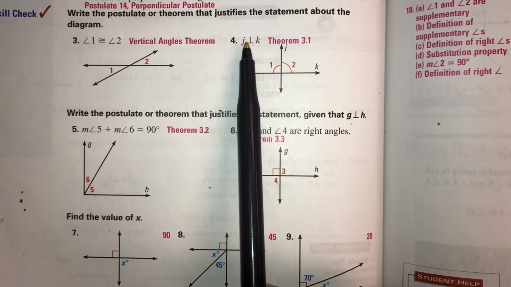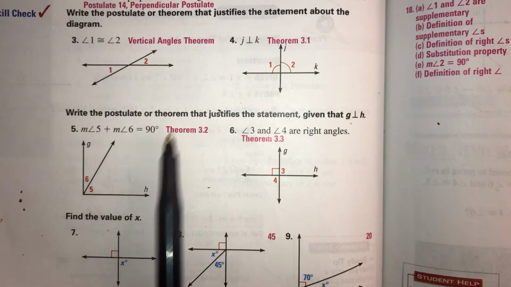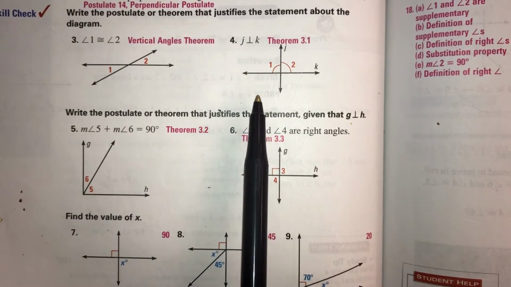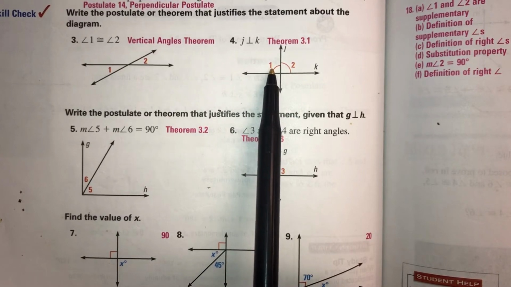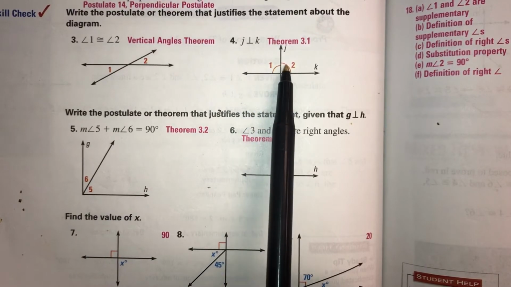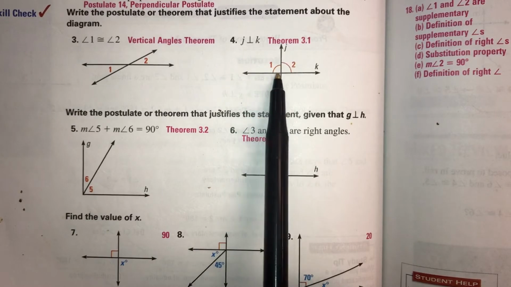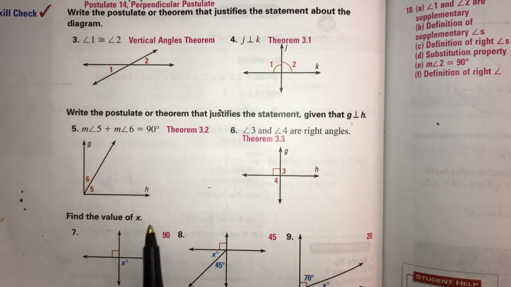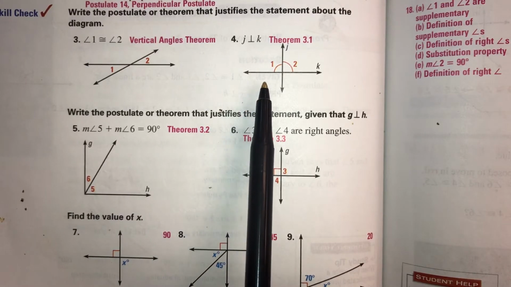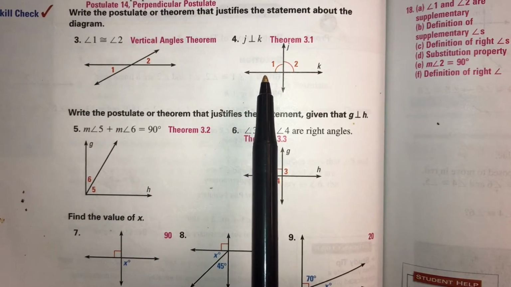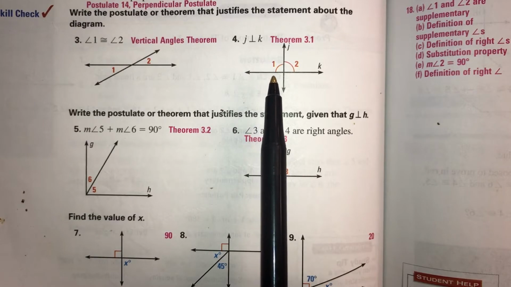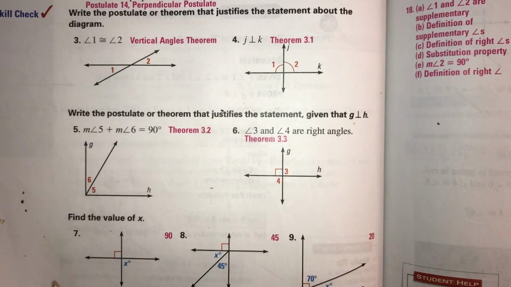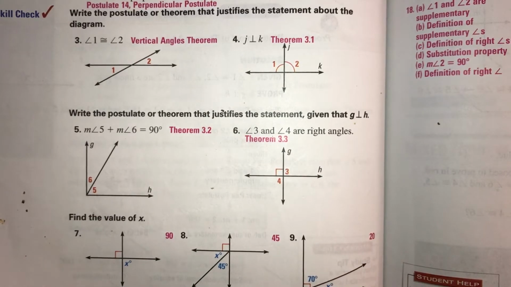Number 4, J is perpendicular to K. How can we justify that statement? Well, 1 and 2 are perpendicular. So this is a linear pair of congruent angles. Therefore, they are right. That was one of the theorems that we went over last class. Theorem 3.1. Oh, it says it right there. Gosh, I looked back at my notes.